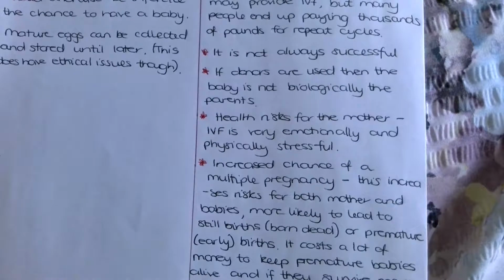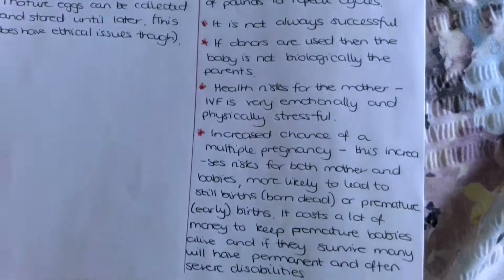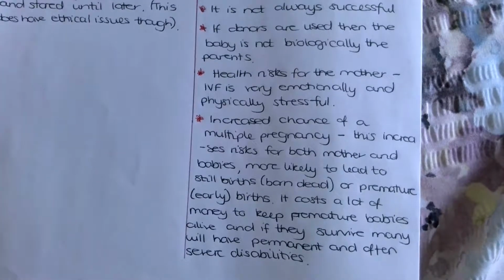Health risks for the mother. IVF is very emotionally and physically stressful. Increased chance of multiple pregnancy. This increases the risk to both mother and babies, more likely to lead to stillbirths, so babies born dead, or premature births, so early births. It costs a lot of money to keep a premature baby alive, and if they survive, many will have permanent, often severe disabilities, so you can see there's quite a few disadvantages.